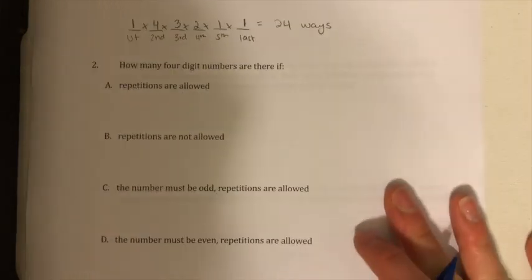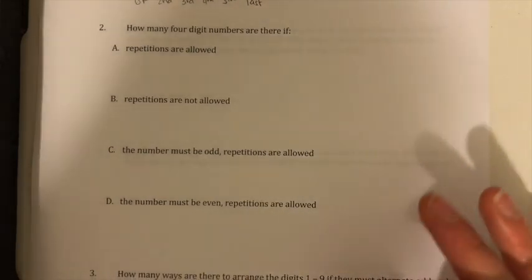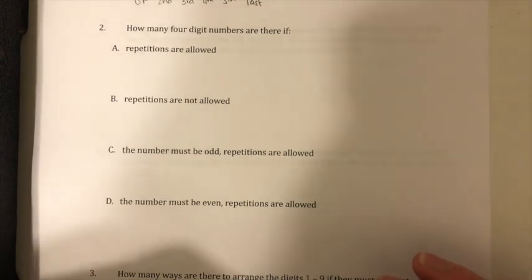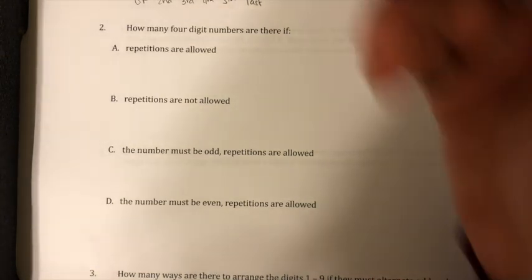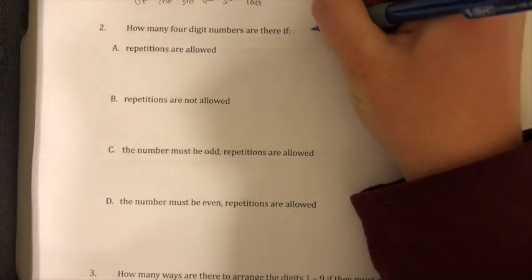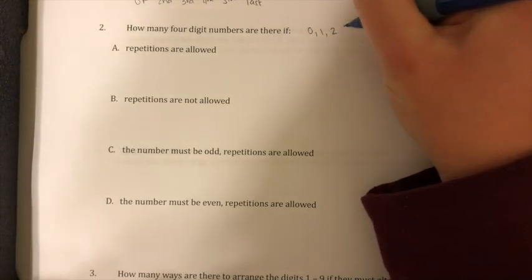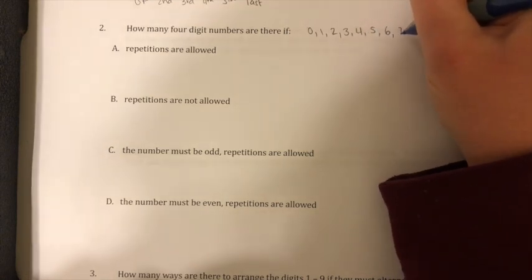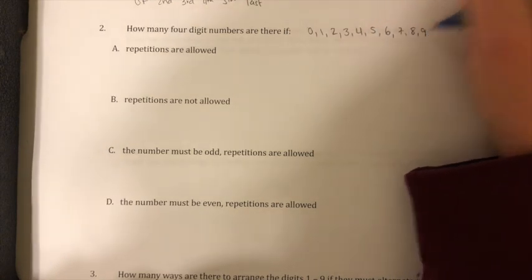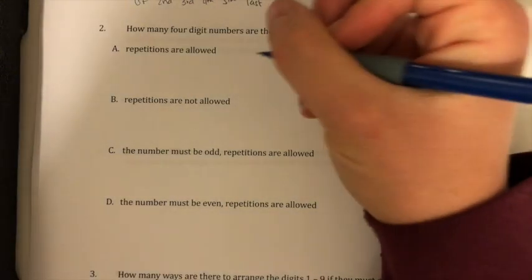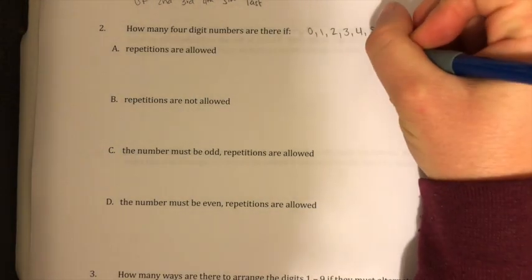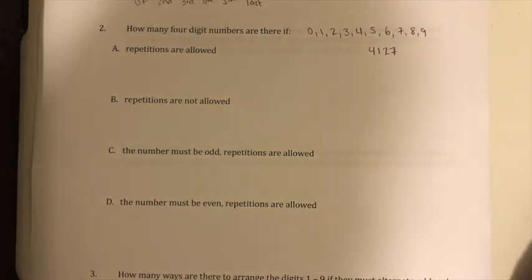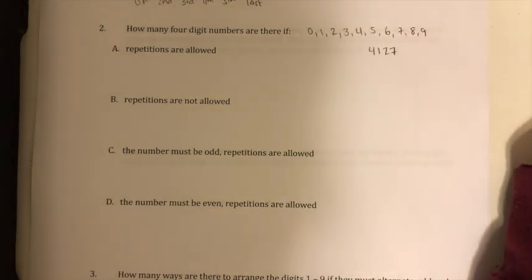Okay, so another thing that we can do is look at combination of numbers. So how many 4-digit numbers are there if repetitions are allowed? So remember, for 4-digit numbers, we're dealing with the digits 0, 1, 2, 3, 4, 5, 6, 7, 8, or 9. Okay, if it's a 4-digit number, it would be something like 4,127, right? 4 different digits.